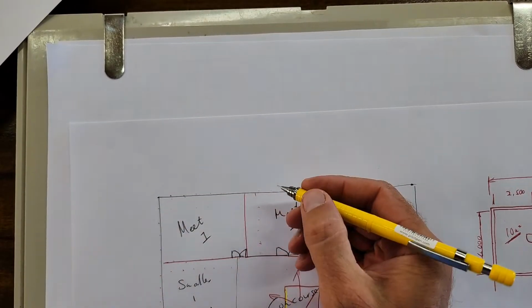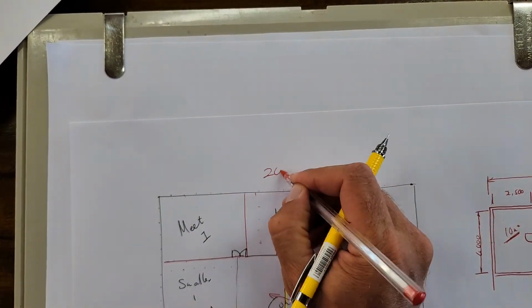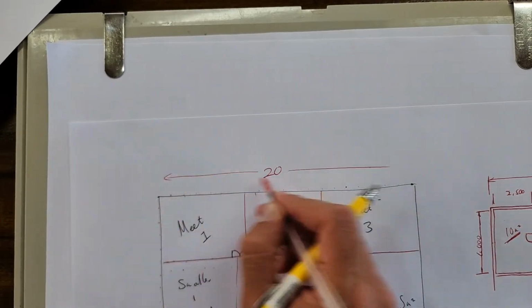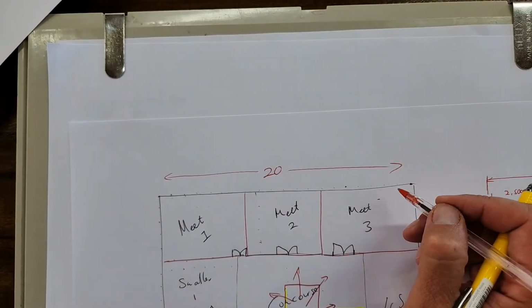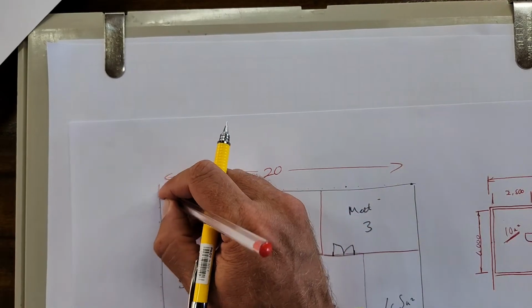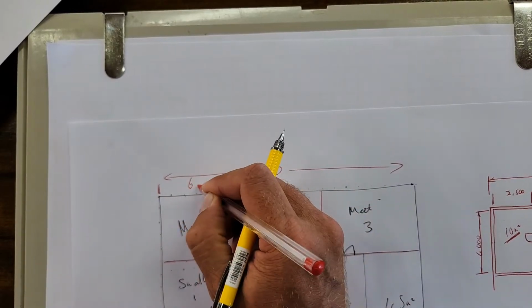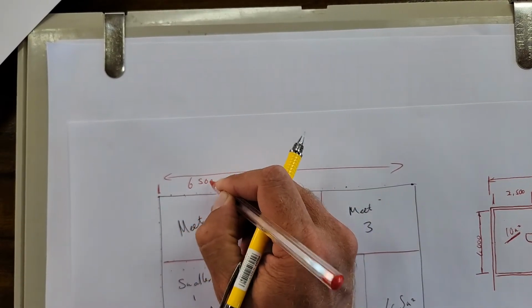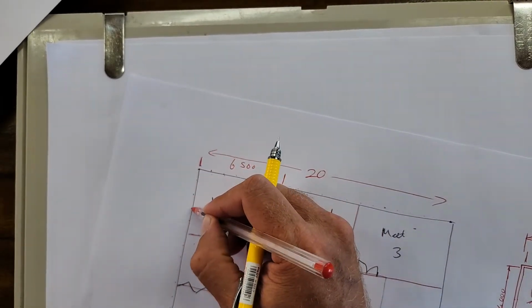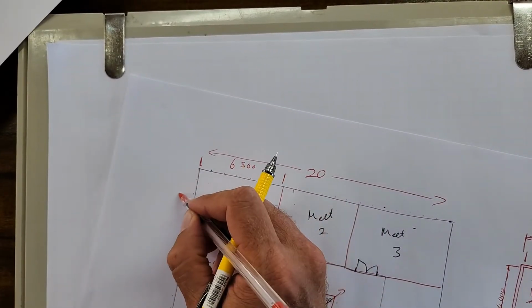Okay, so on this one it was 20 in width. Just divide quickly 20 by 3. What's that? That's about 6 point. Okay, so each room here is about 6,500. All right, and 1, 2, 3, 4, 5 by 5.